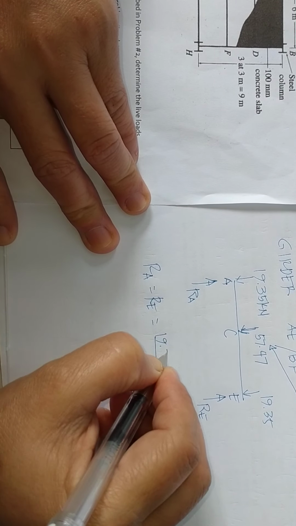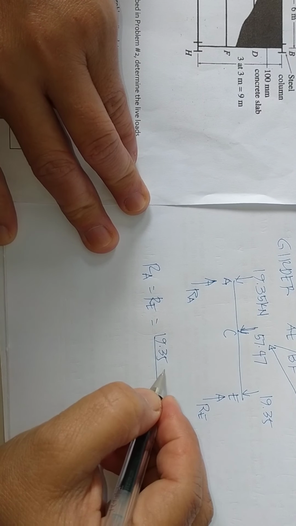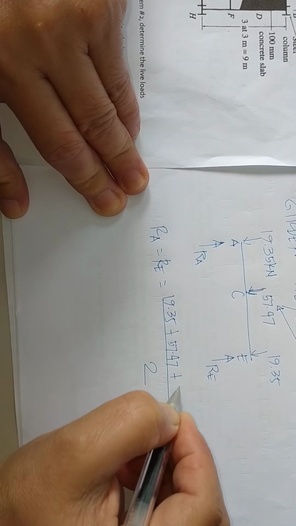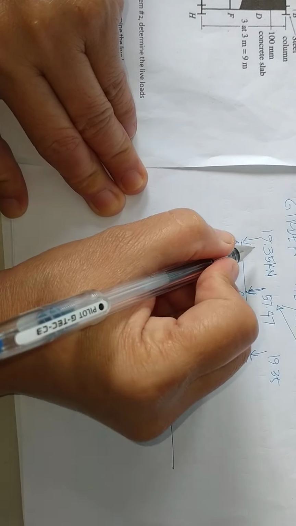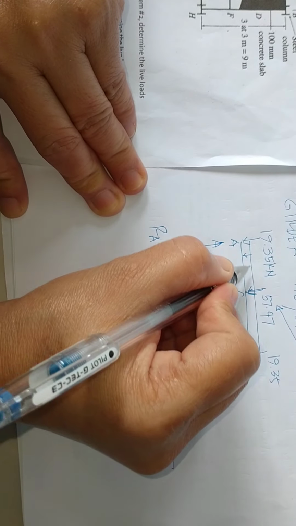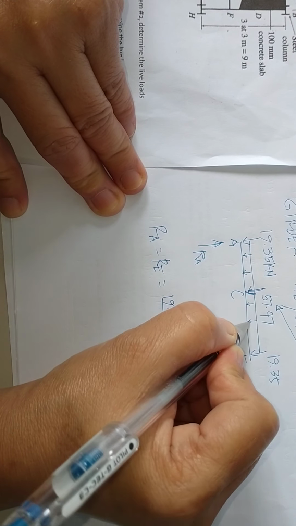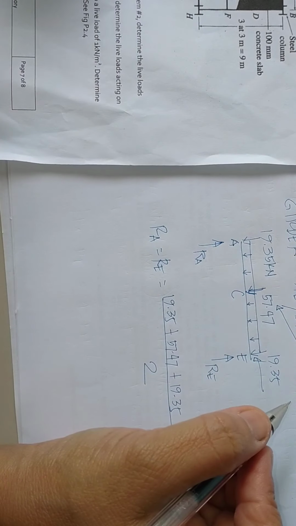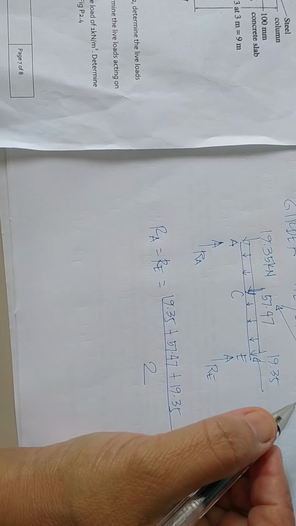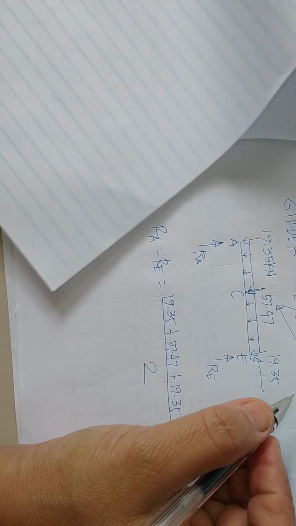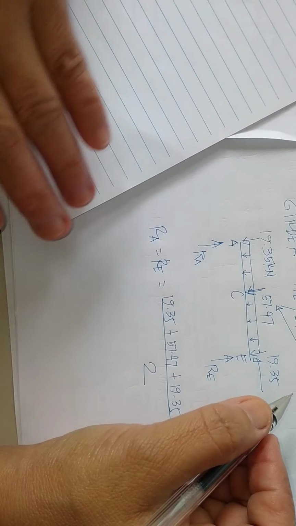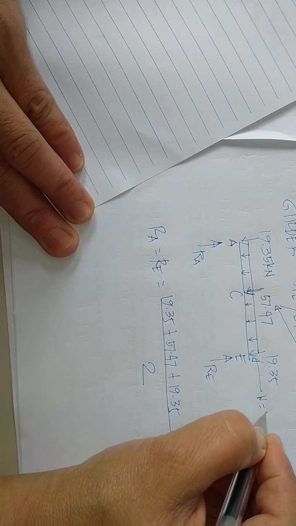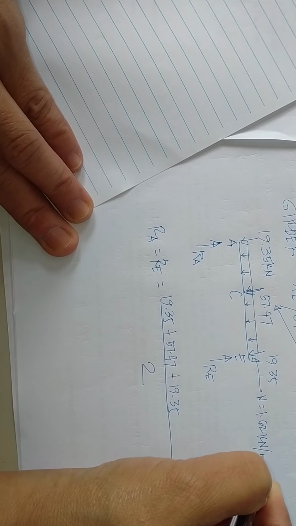That's 19.35 plus 57.47 plus 19.35 plus the uniform load of the girder, which we already computed in problem number 2. What is it again? This is 1.62 kilonewton per meter.